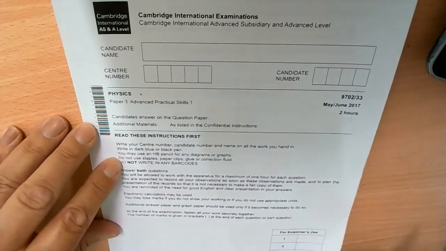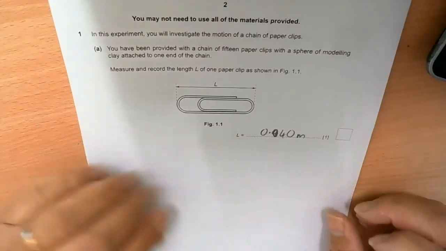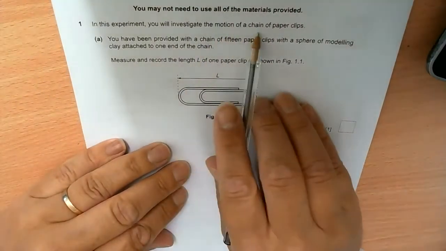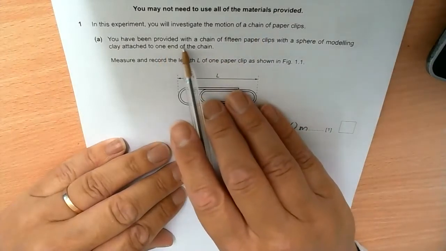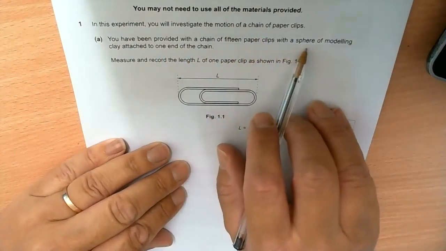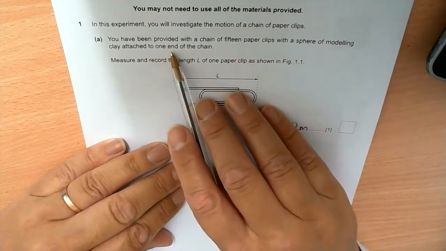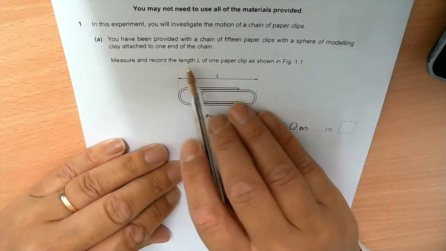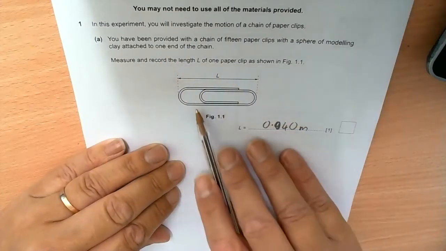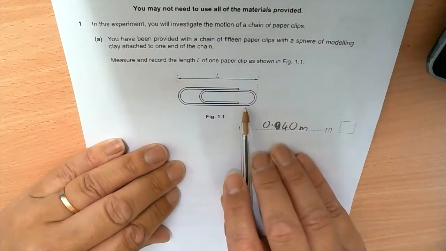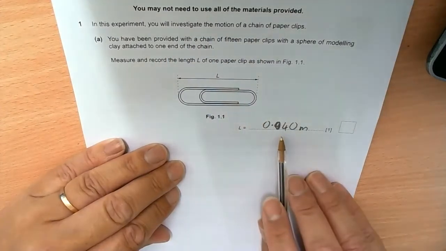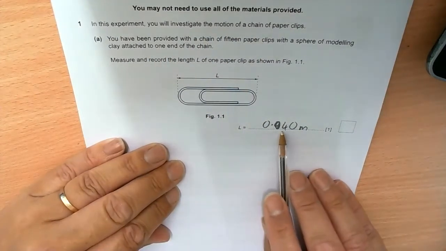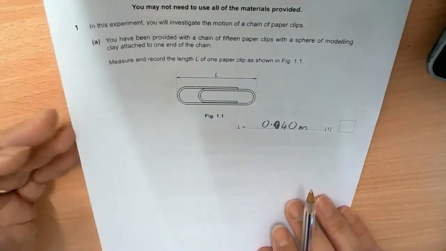So if we go through this, we start with question number 1. It tells you that you're investigating the motion of a chain of paper clips. You're provided with a chain of 15 paper clips with a sphere of modelling clay, otherwise known as plasticine or blue tack, at one end of the chain. You have to measure and record the length L of one paper clip as shown. So you record the length of the paper clip, obviously not this one, this is expanded. Now when I did the experiment, the paper clips I used were exactly to the millimetre, 4 centimetres long. So I've written that in for you, okay?